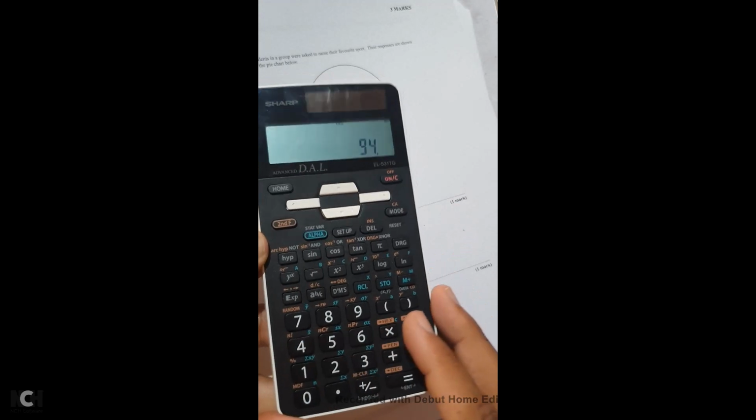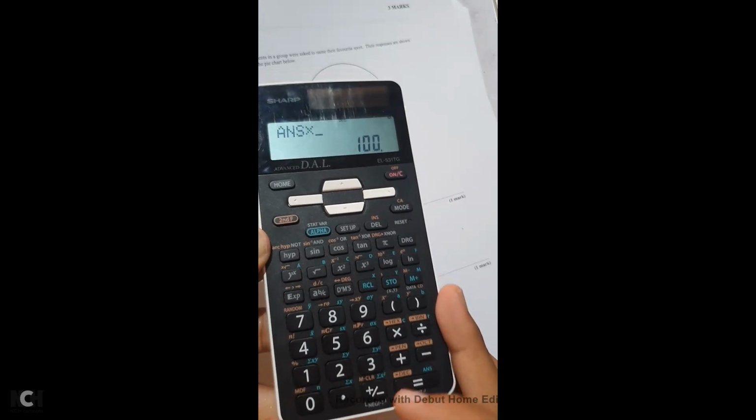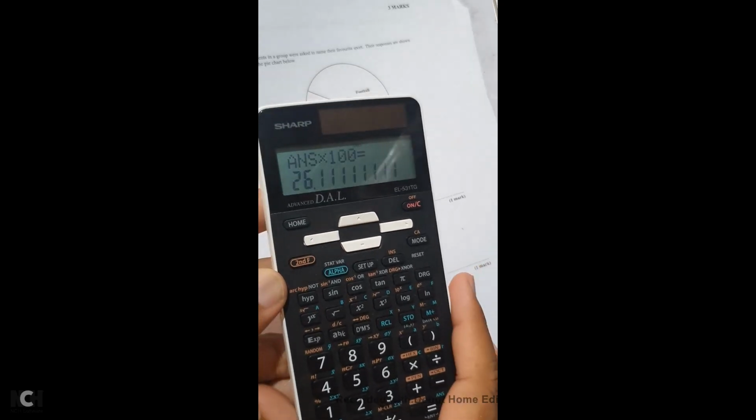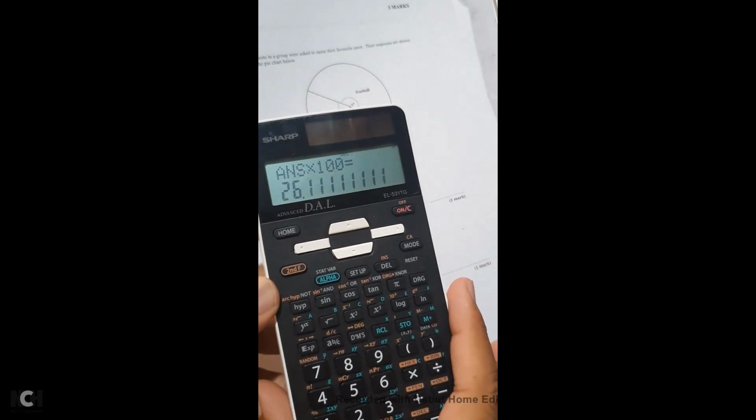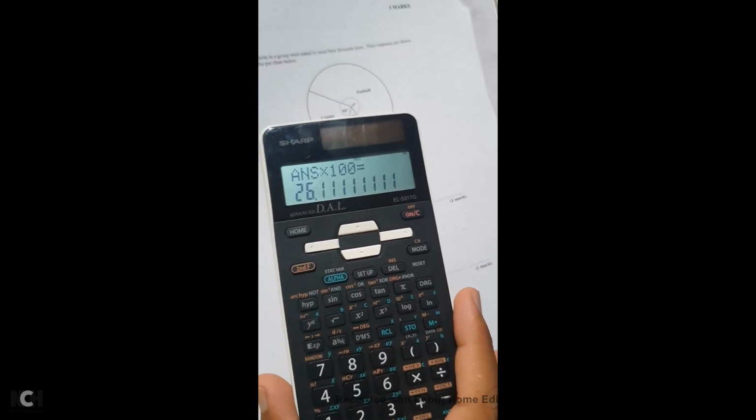So, it will be 94 divided by 360, multiplied by 100. So basically, it will be 26.11%, and of course, that's corrected to two decimal places, right? And this one says, the last part, given that 40 students chose tennis, calculate the total number of students in the group.